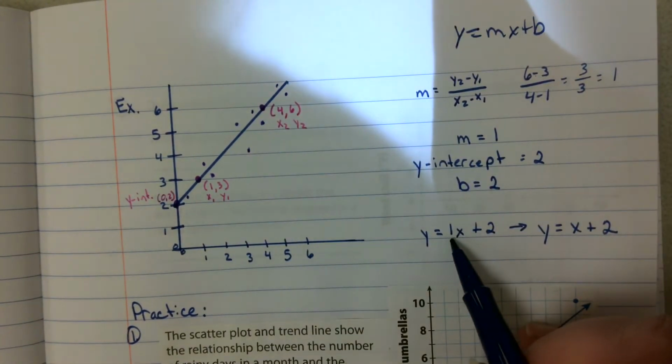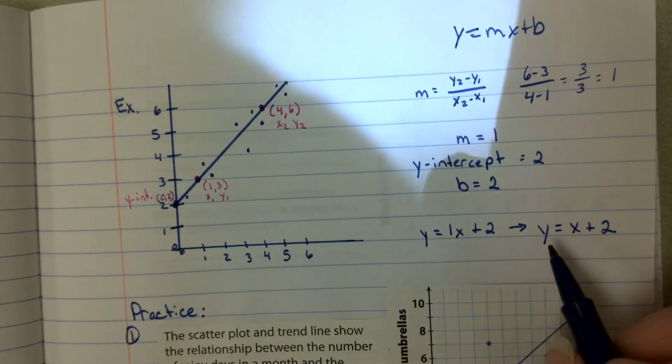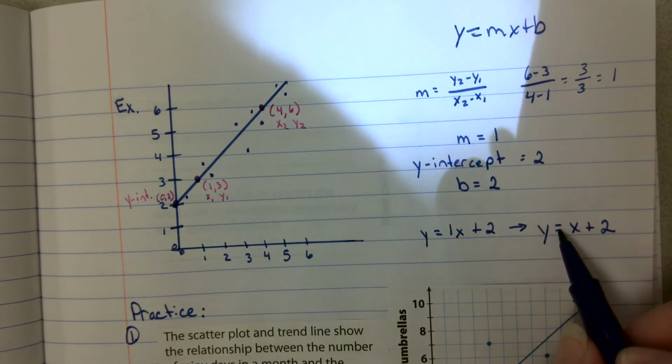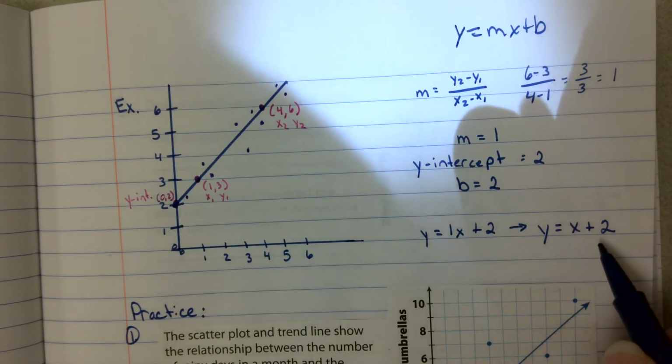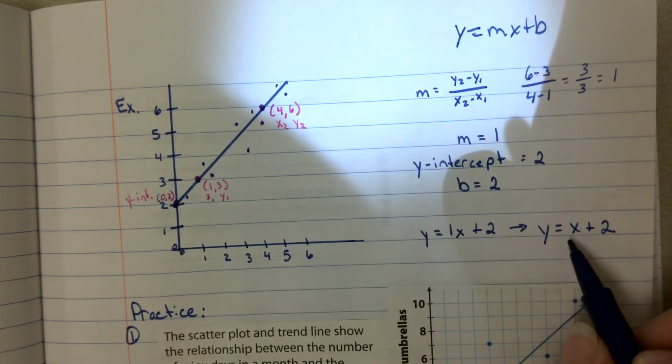And we do not write this 1 in front of our x for our slope. 1 is implied. It's kind of like the invisible note, something you need to know that's always there. So you would write this as y equals x plus 2. And when I see no coefficient in front of my x, it's a 1.